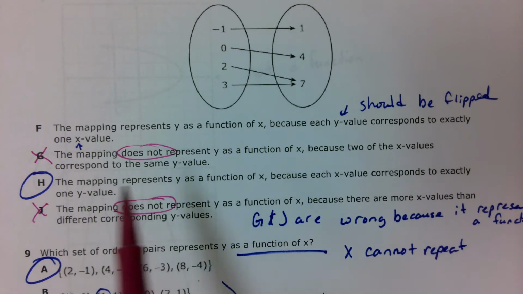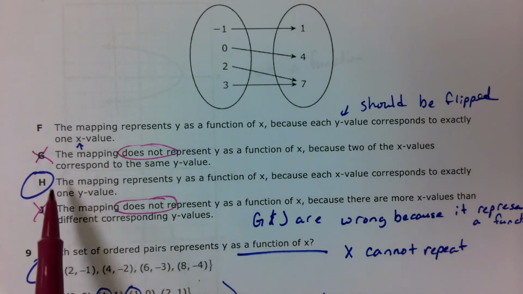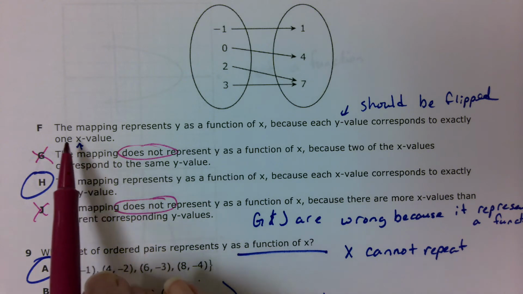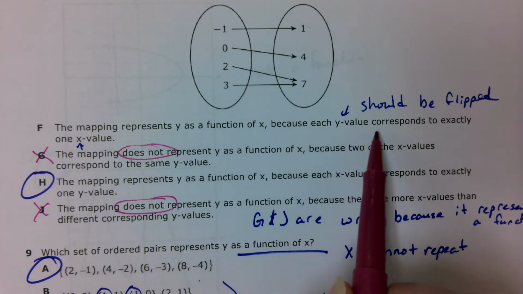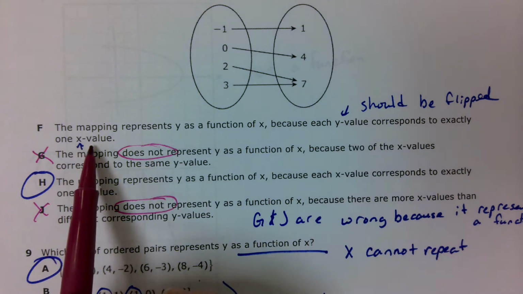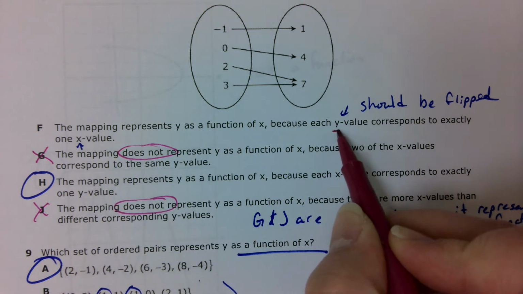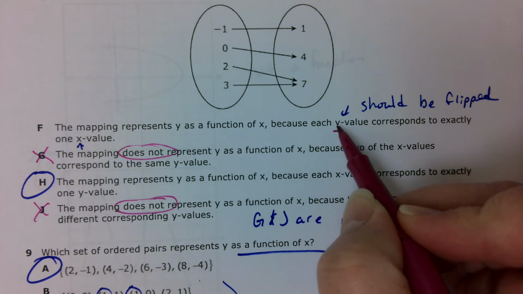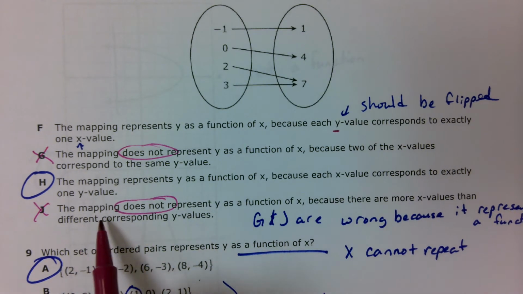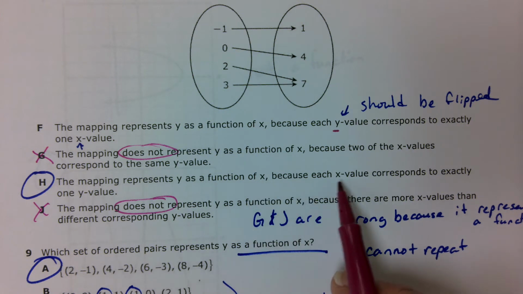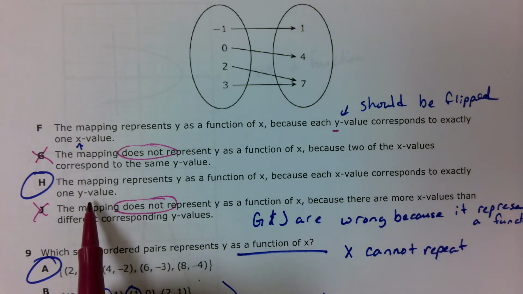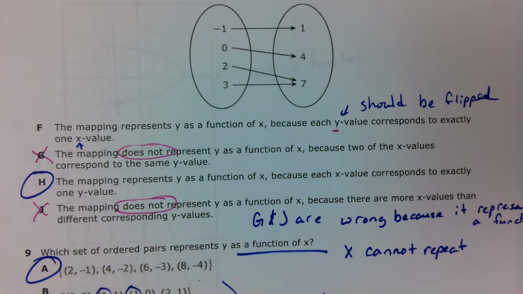Now F and H, I needed to figure out which one of those was correct. And it says the mapping represents y as a function of x because each y value corresponds to exactly one x value. This right here should have said x, because x doesn't repeat. So when I went down to H, the mapping represents y as a function of x because each x value corresponds to exactly one y value. So H is the correct answer.